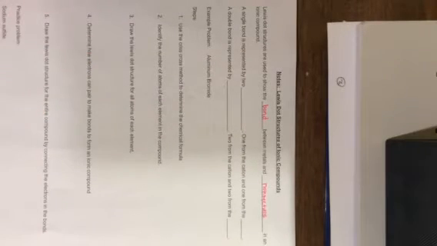So Lewis dot structures are used to show the bond between metals and non-metals in an ionic compound. That's the purpose of them, at least in our class, so that you can see kind of how a bond is actually made.